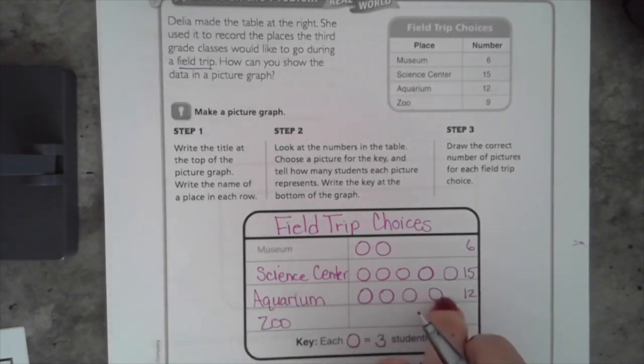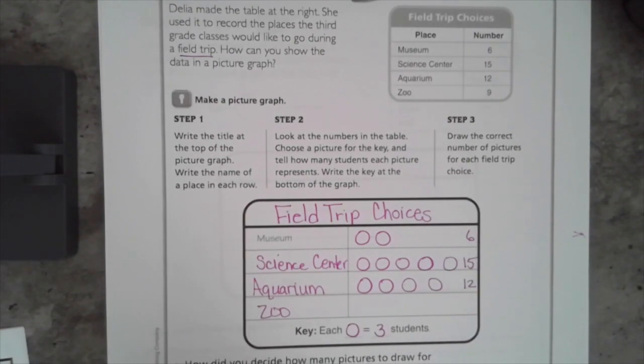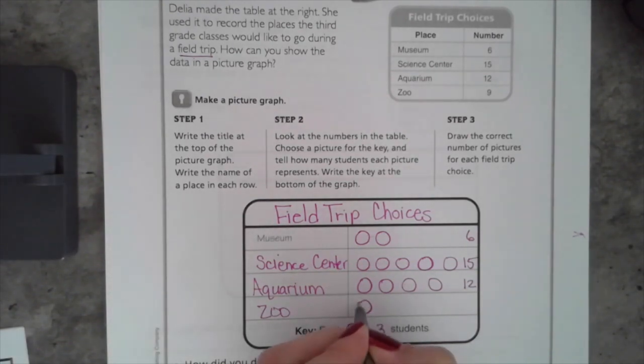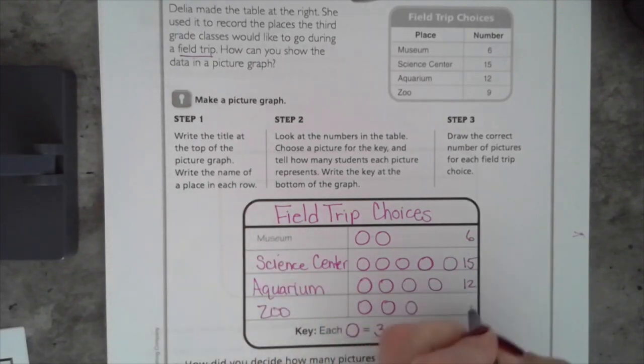So I only drew 4 circles for that one. And finally, let's do zoo. 3, 6. Now I need 6 plus 3. 9. And we can stop there.